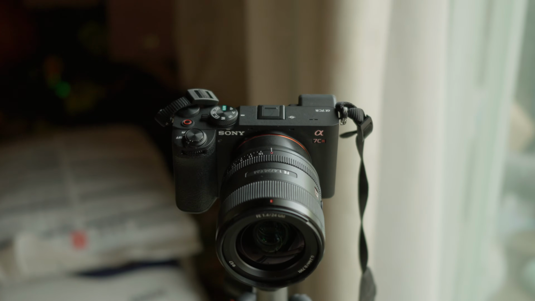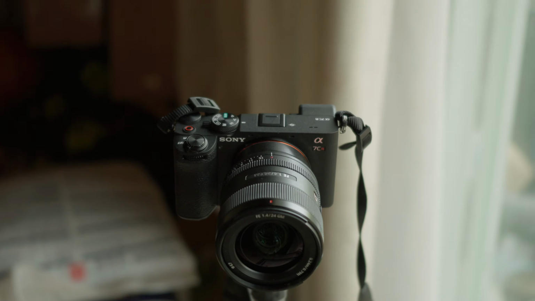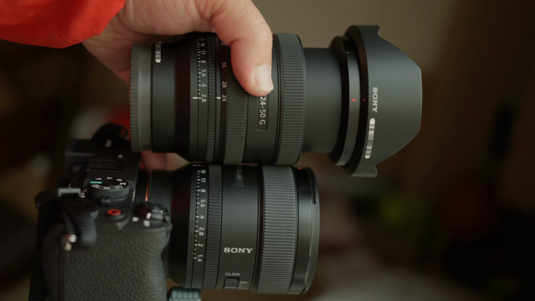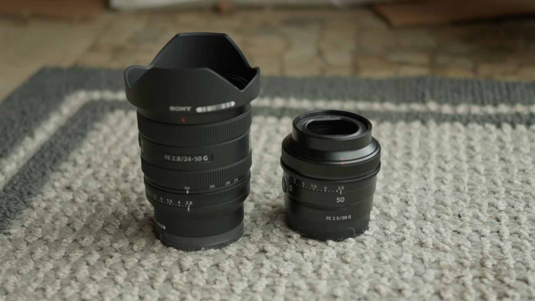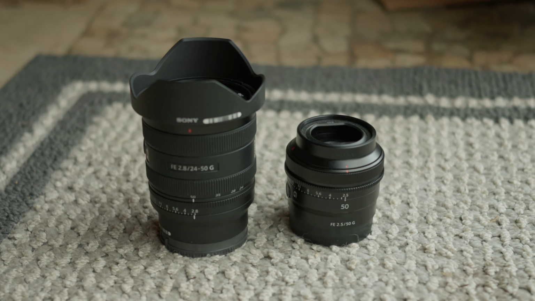All right, today I'm going to talk about the Sony 24-50G, and should you get this lens or should you get a prime or a couple of primes? I'll be looking at the optics to do a brief comparison with the 24G Master, 24G, 50G, and the old school classic, the 35ZA.